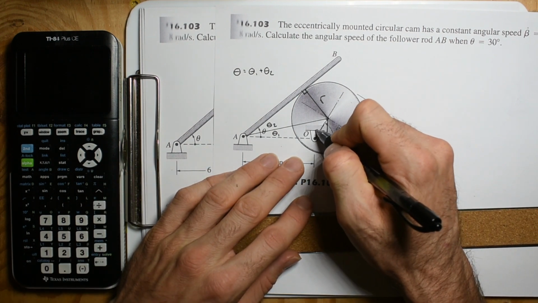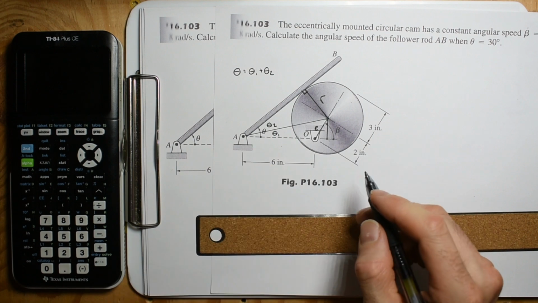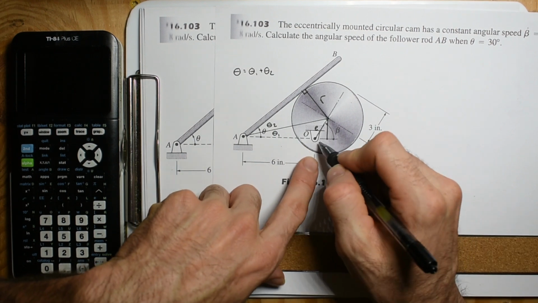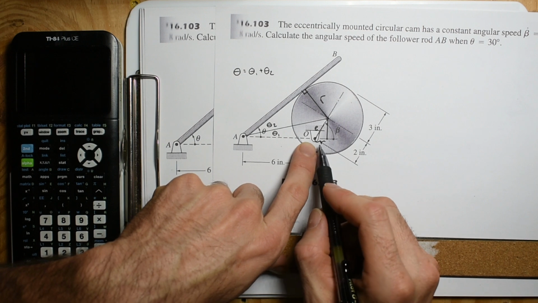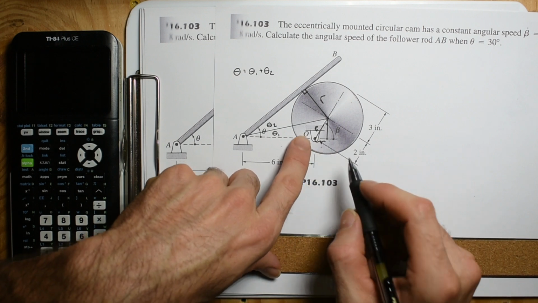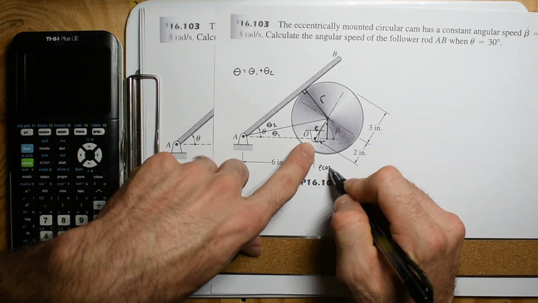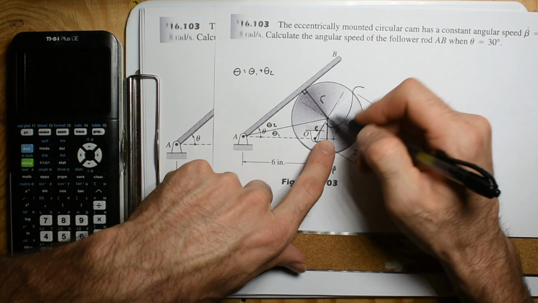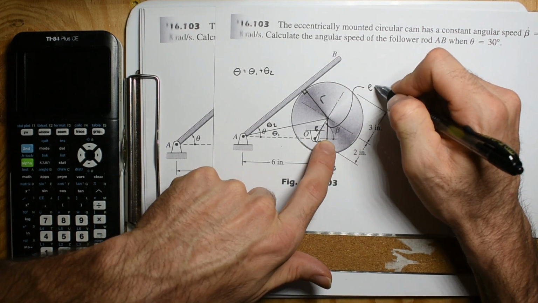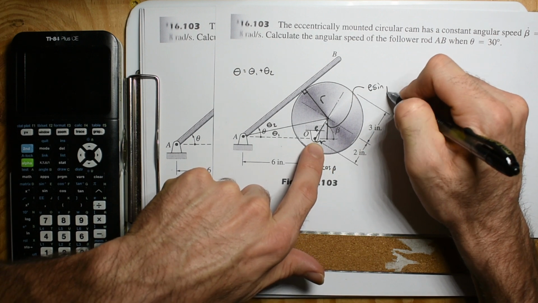This is my eccentricity here. And so this is beta. I do know that this distance is E cosine beta. But more importantly, this distance right here of that triangle will be E sine beta.